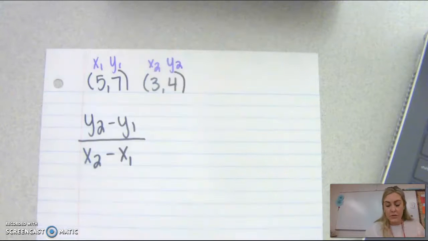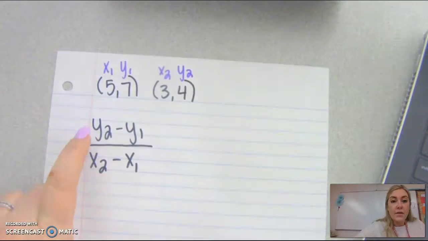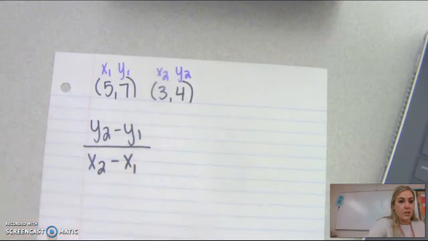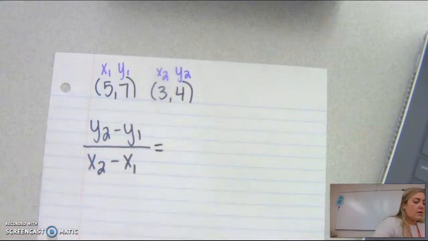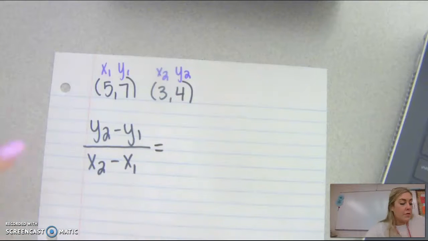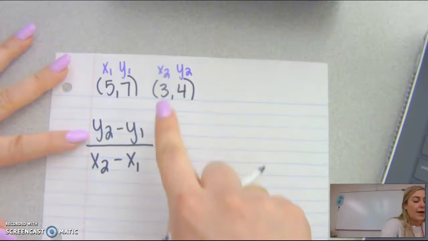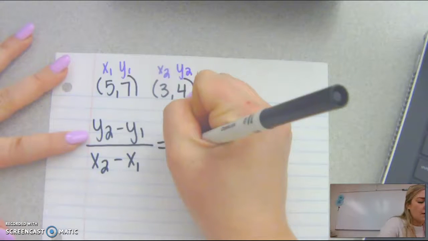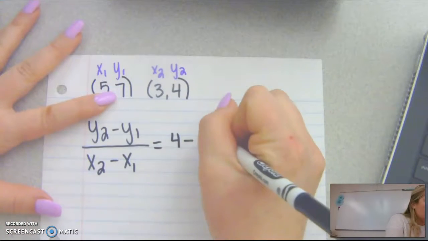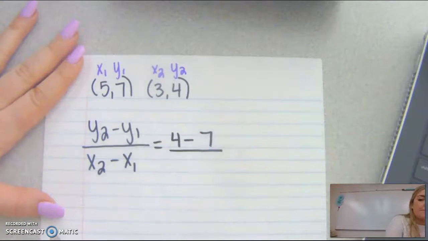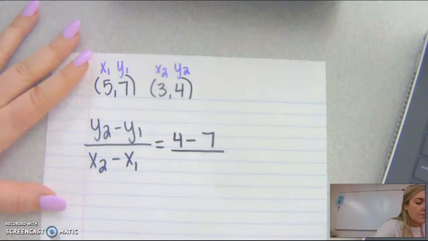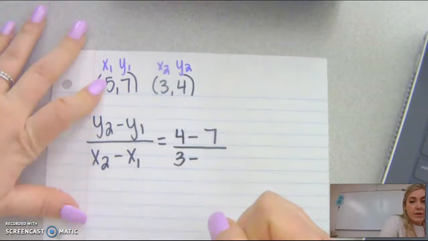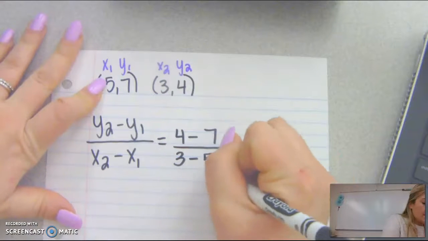So now I'm going to replace the variables in my formula with the numbers that I just labeled. So the first number I start with is y2. y2 is 4 minus my y1, which is 7, over, so this is a fraction bar, my x2, which is 3, minus my x1, which is 5.